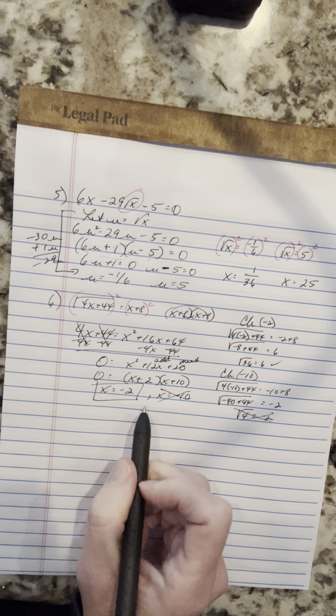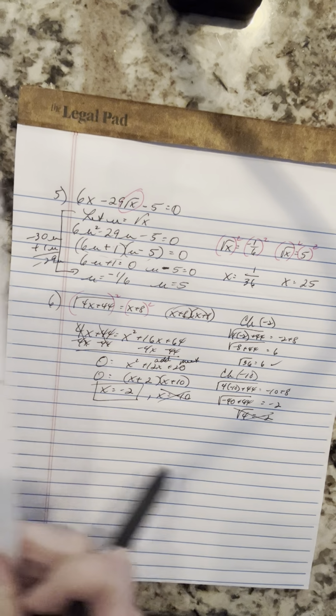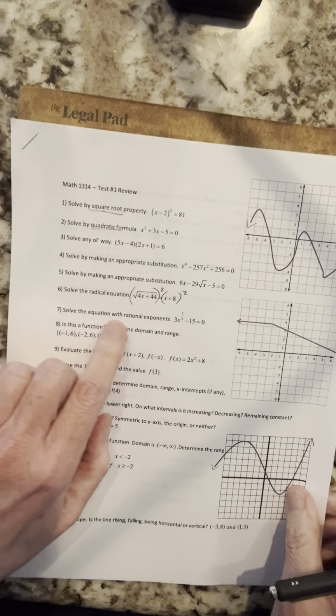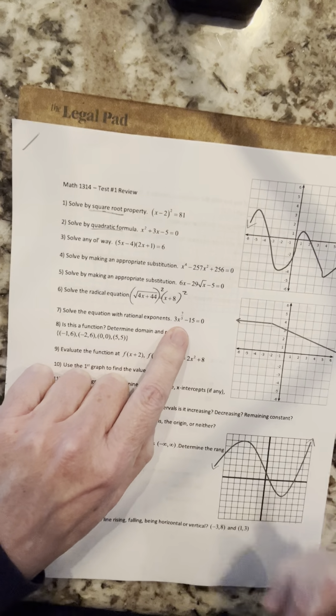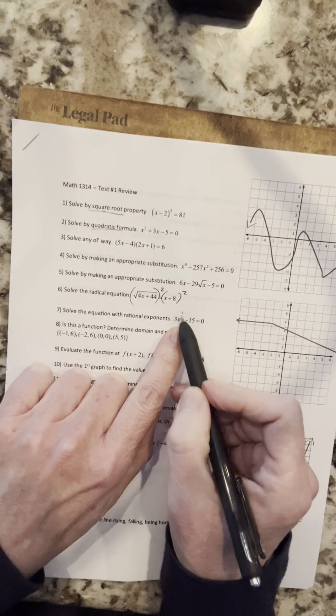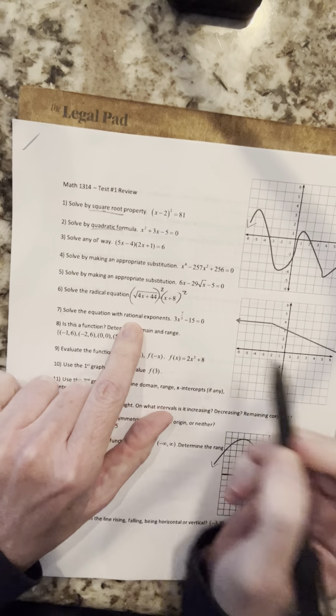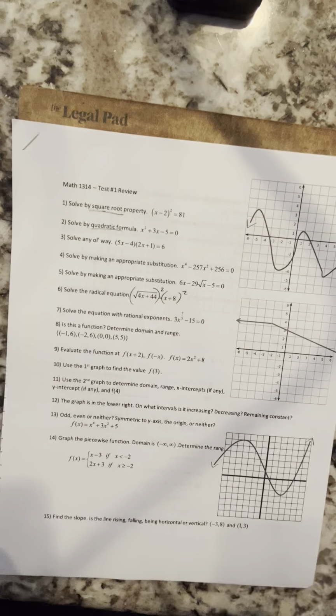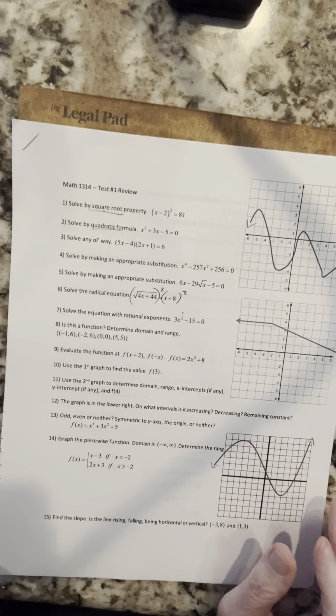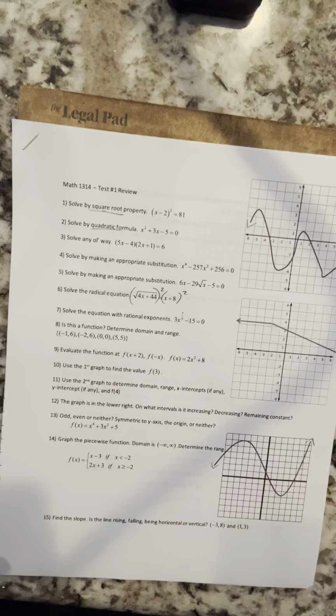We think it's going to work, but when we plug it in, it doesn't. Number 7, solve the equation with rational exponents. Got a rational, that's a ratio exponent, an exponent that's a ratio. Remember, this is one you can do with your calculator, but if you do it with your calculator, that's just to check. You've got to also show me that you've got this tool in your tool belt.